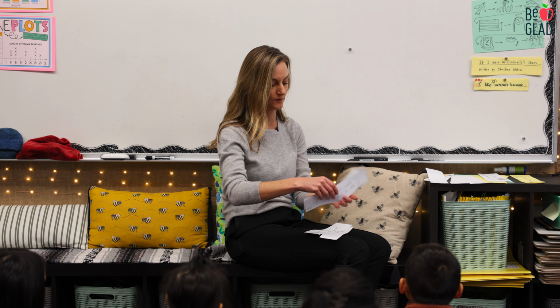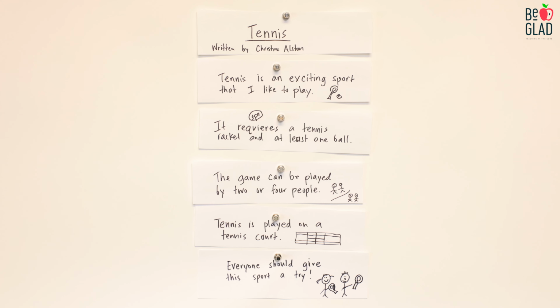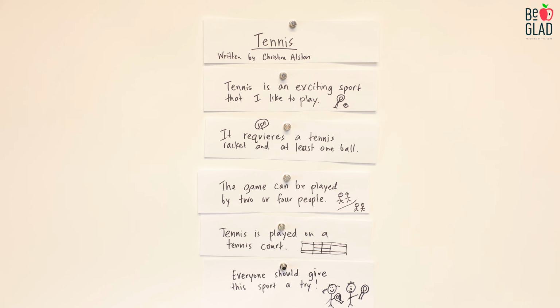It requires a tennis racket and at least one ball, and then the game can be played by 2 or 4 people. Again, I want to add a concluding sentence when I'm sure that I'm done. Share my writing with a partner and have a partner help me to revise and edit it. And when I'm all done, I'm ready to staple this, and I have my book.